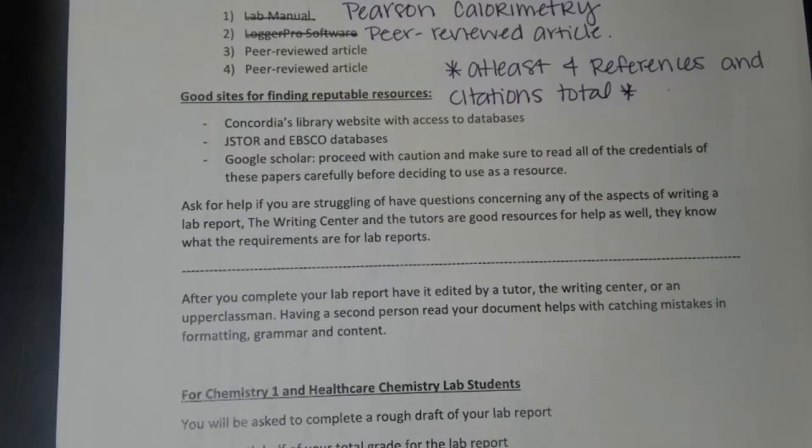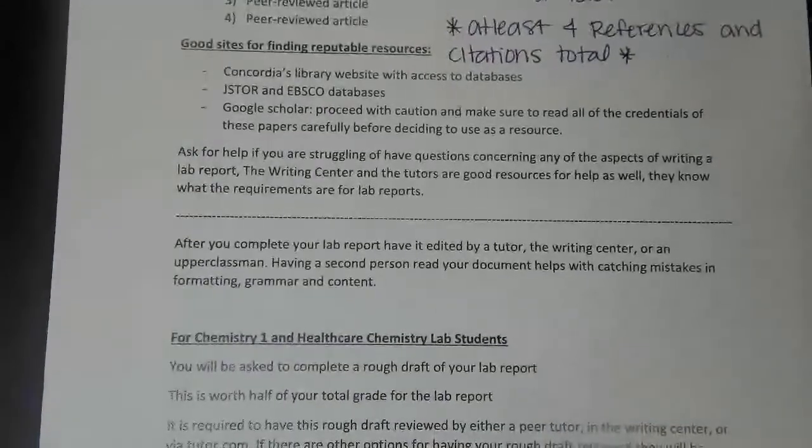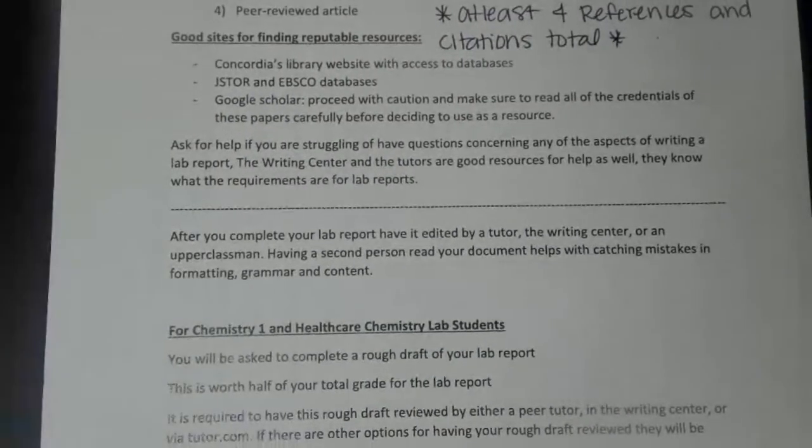If you find one somewhere else, like Google Scholar, make sure you are super critical of whether this is from a legitimate peer-reviewed source, or is this something that someone just posted based off of their own tangent.